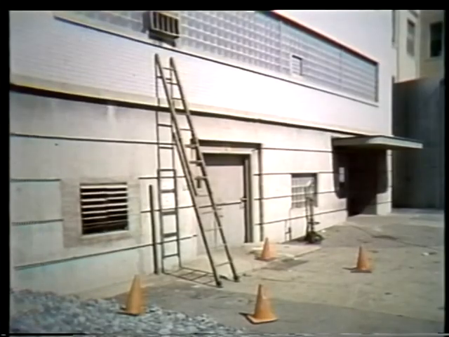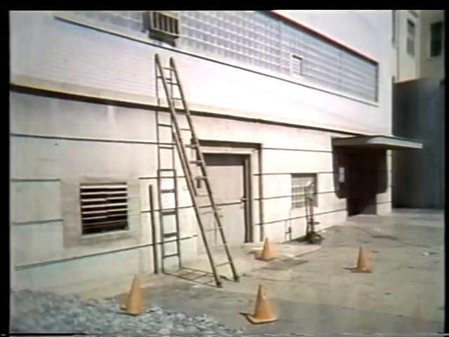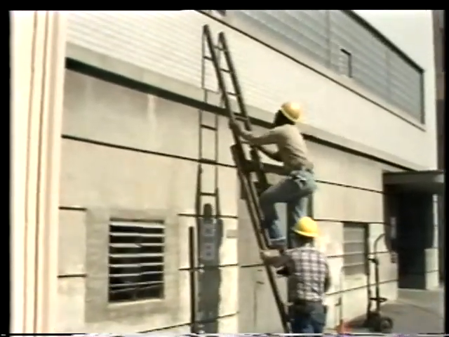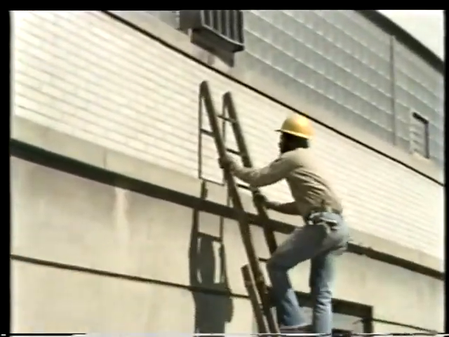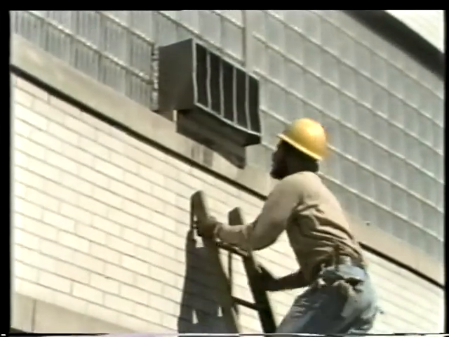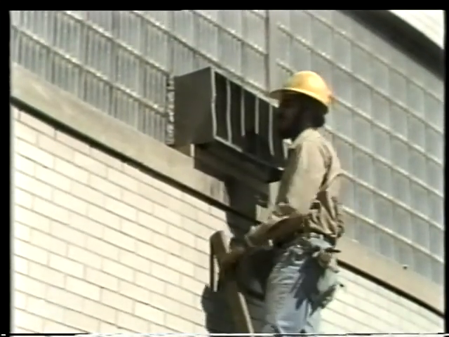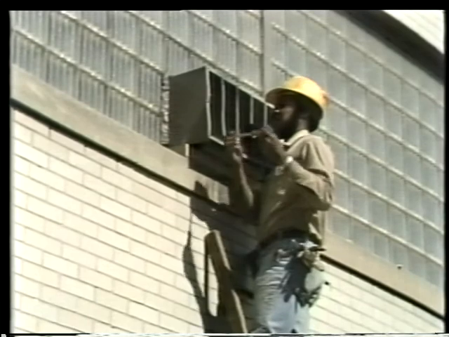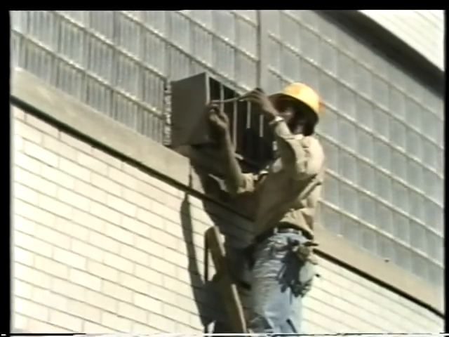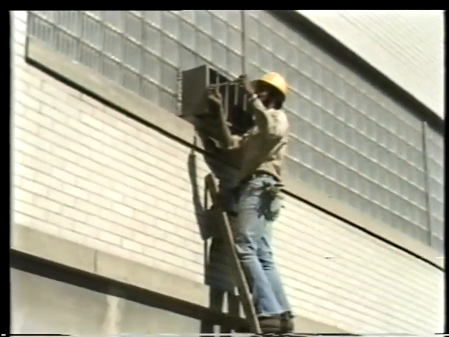Ladders are another hazard that insulators have to deal with. A straight or extension ladder has to be braced by a second person or tied off at the top. And don't stretch your luck by standing on the top rung. The highest you should go on any ladder is 2 rungs below the top one.